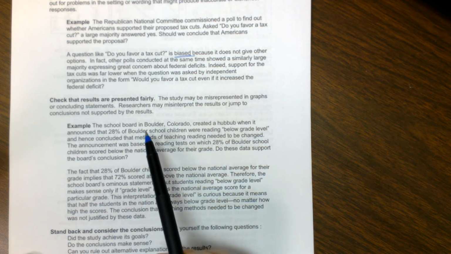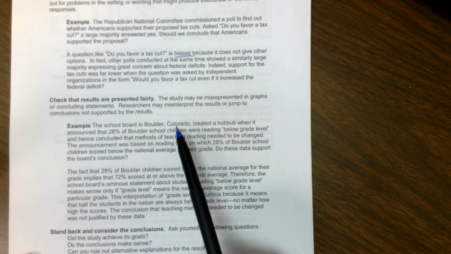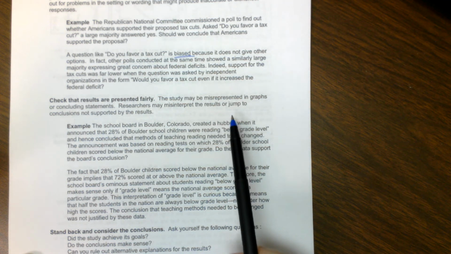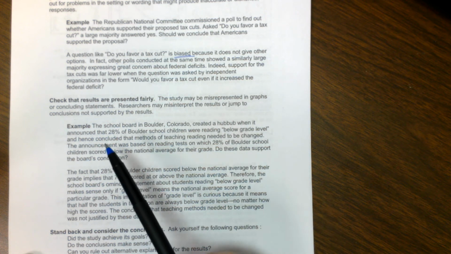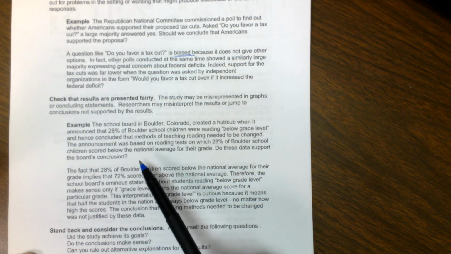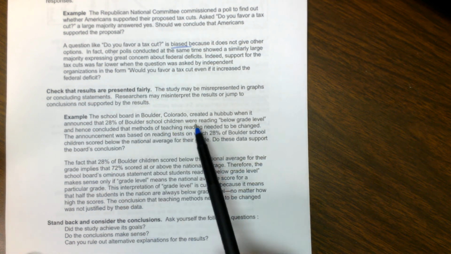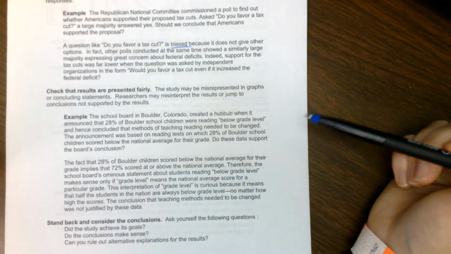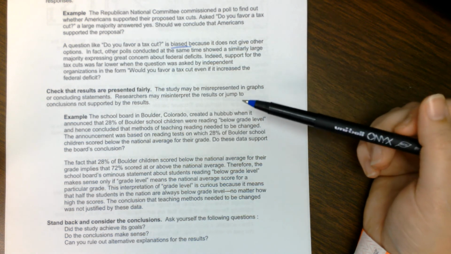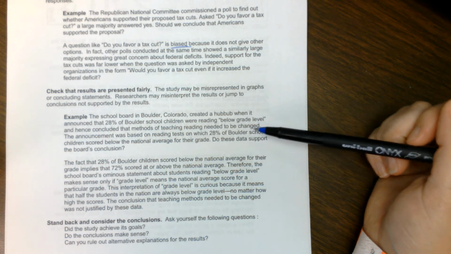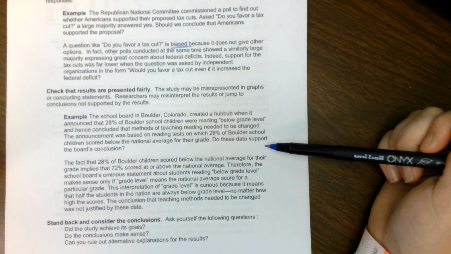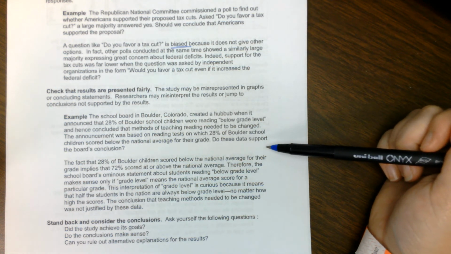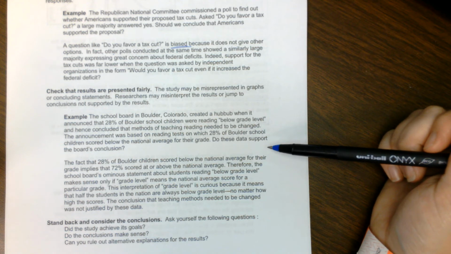Okay, check the results are presented fairly. A study may be misinterpreted in graphs or concluding statements. Researchers may misinterpret the results or jump to conclusions not actually supported by the results. For example, the school board in Boulder, Colorado created a hubbub when it announced that 28% of Boulder school children were reading below grade level, and hence concluded that methods of teaching reading needed to be changed. The announcement was based on a reading test on which 28% of Boulder school children scored below the national average for their grade. Do these data support the board's conclusion?